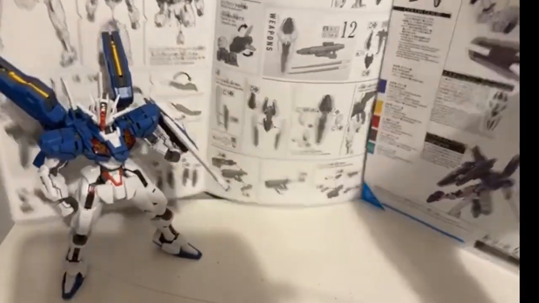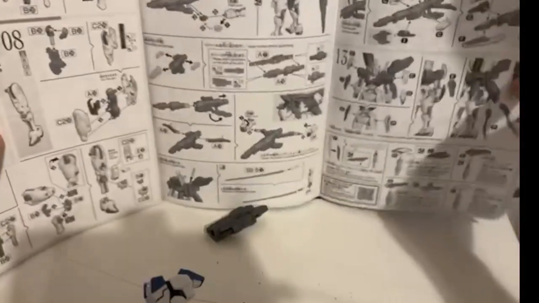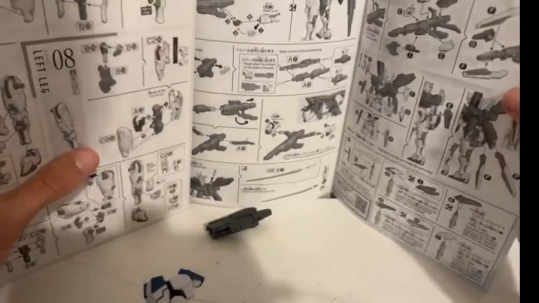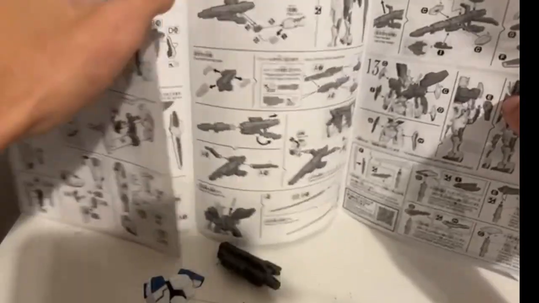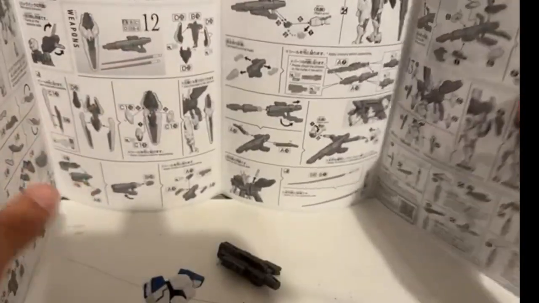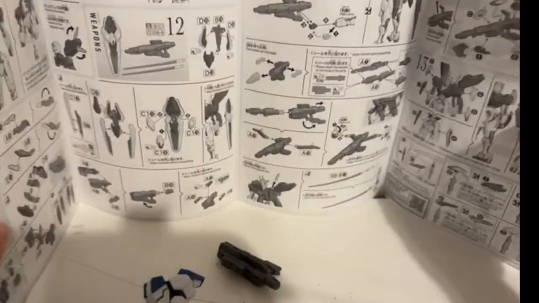Alright, so now I can finally flip. Oh no, there goes Aerial. I can finally flip the page though. Alright, let's see if I can get it to stay like this. Might feel a little bit difficult. Like this, maybe? Would that work a little bit better?